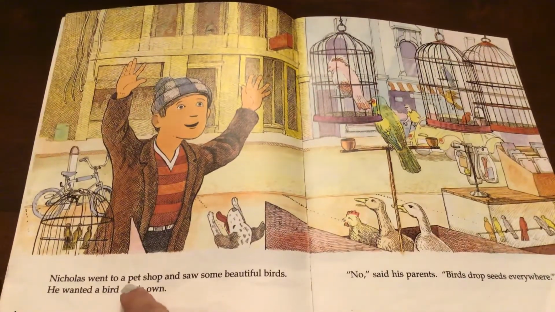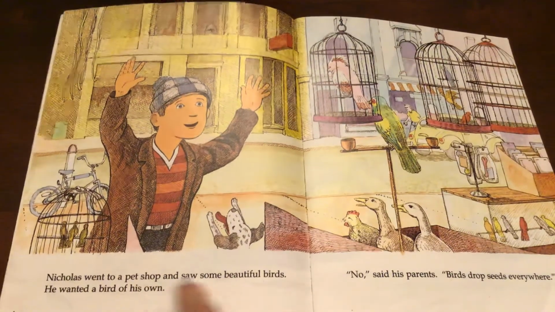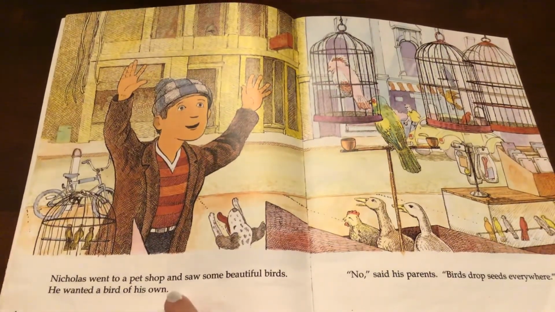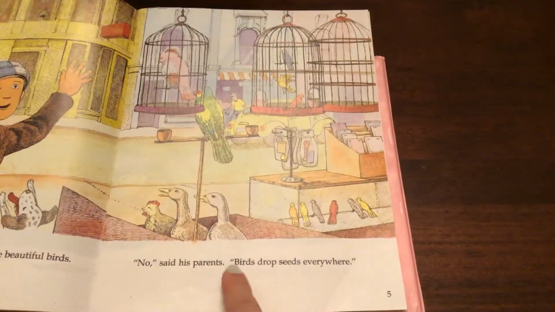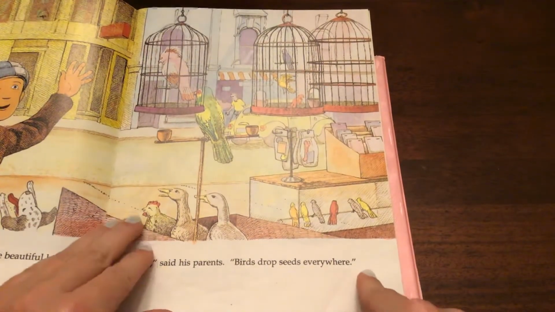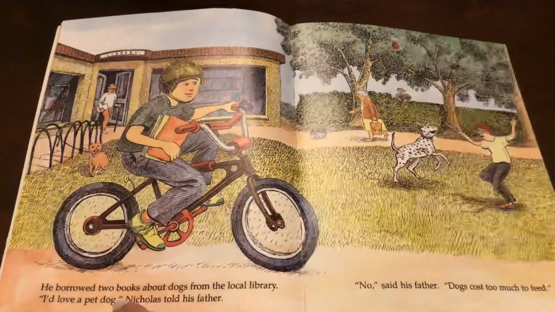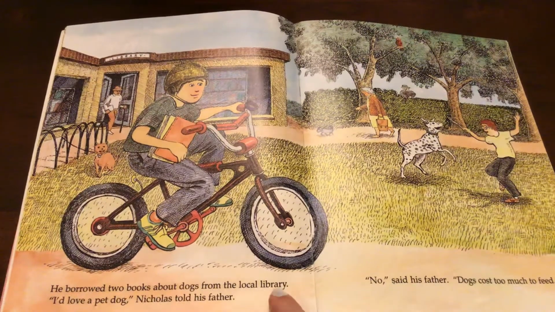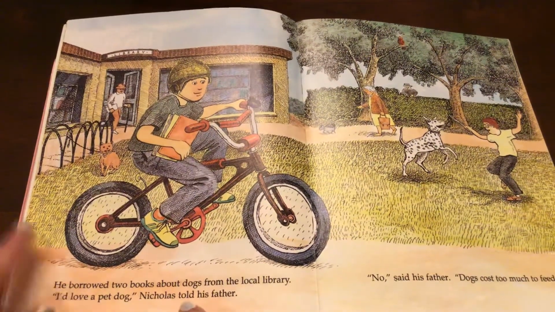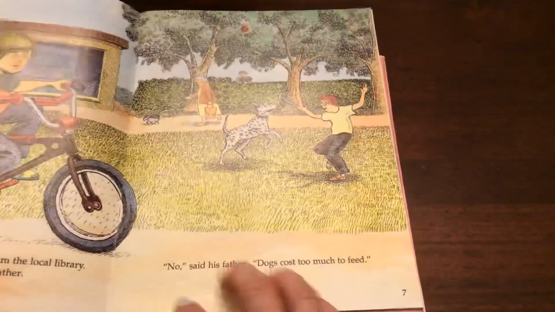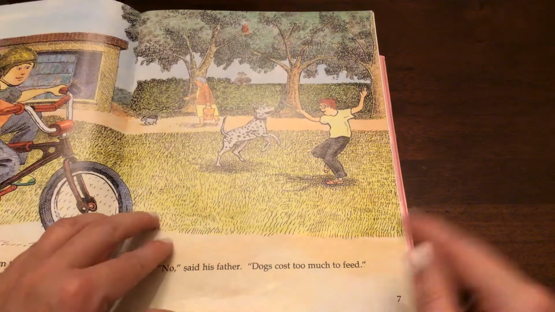Nicholas went to a pet shop and saw some beautiful birds. He wanted a bird of his own. No, said his parents, birds drop seeds everywhere. He borrowed 2 books about dogs from the local library. I'd love a pet dog, Nicholas told his father. No, said his father, dogs cost too much to feed.